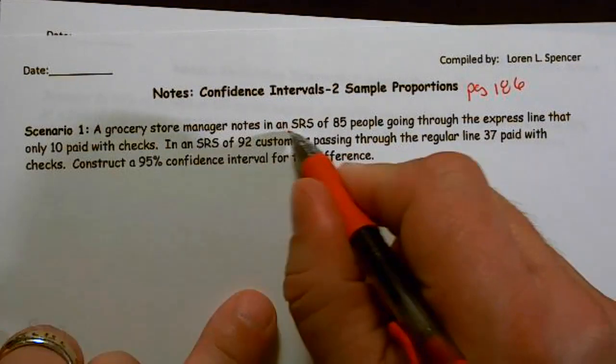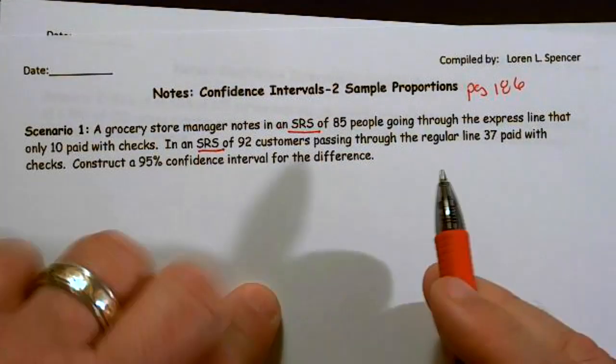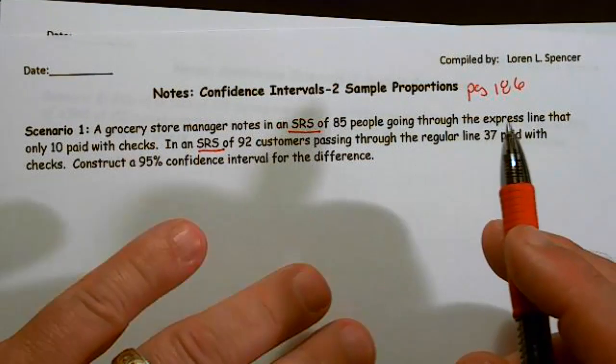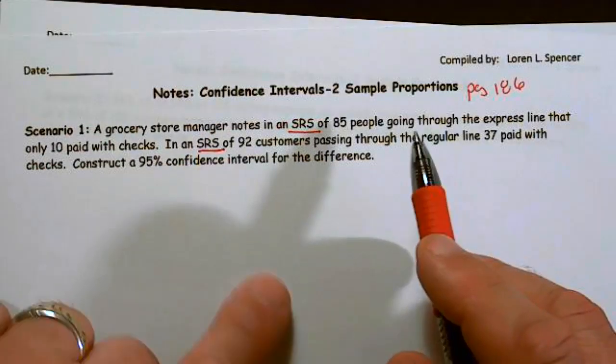So we have a simple random sample here, and we have a simple random sample there. And you may be trying to make a decision. You go, hey, you know what? Should I be doing proportions or should I be doing means? And if you're not sure, this will help you out.